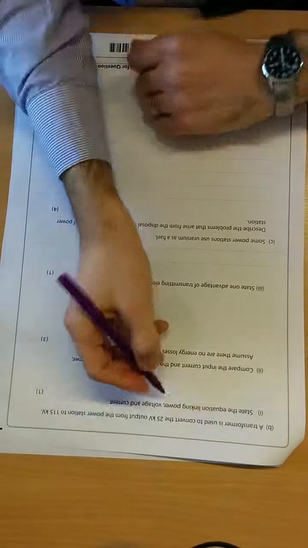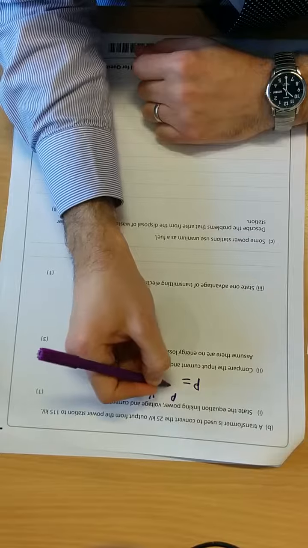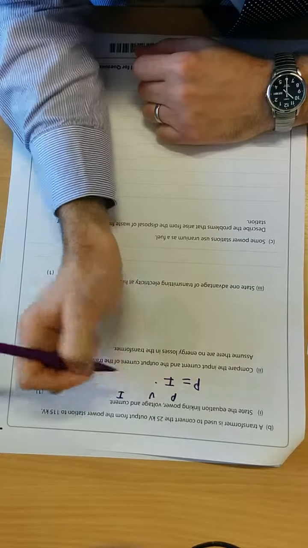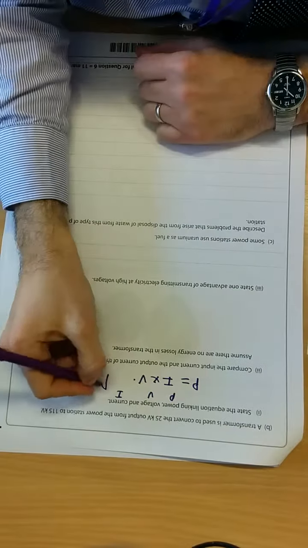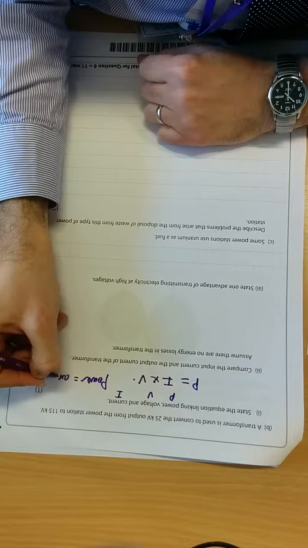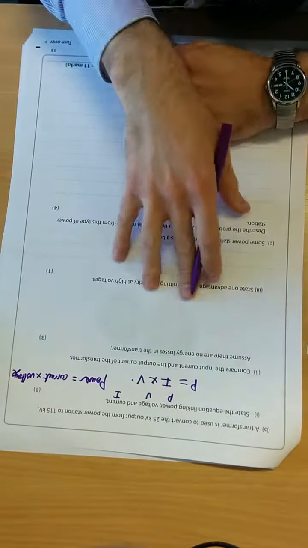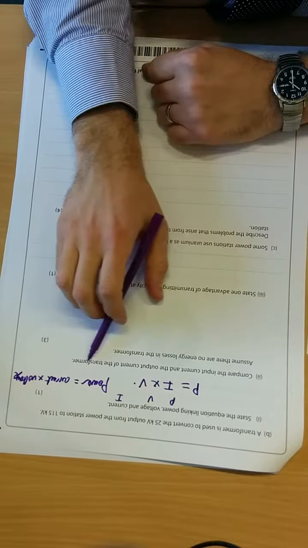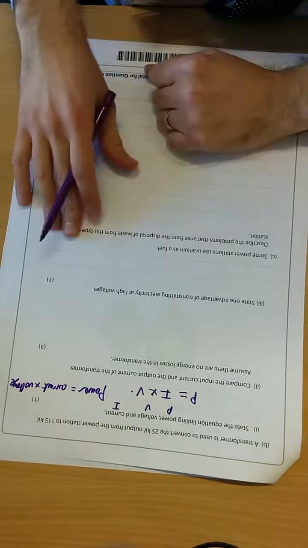State the equation linking power, voltage and current. Well, that's a nice simple one. P is equal to I times V. Power is equal to current times voltage. Compare the input current and the output current of the transformer. Assume there are no energy losses in the transformer.